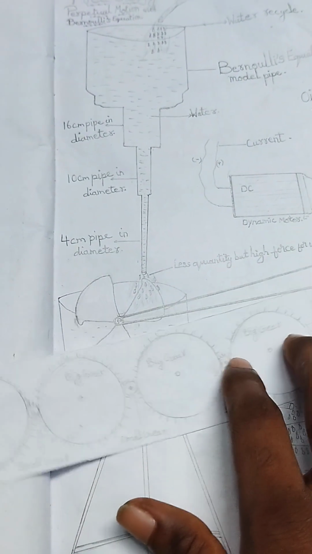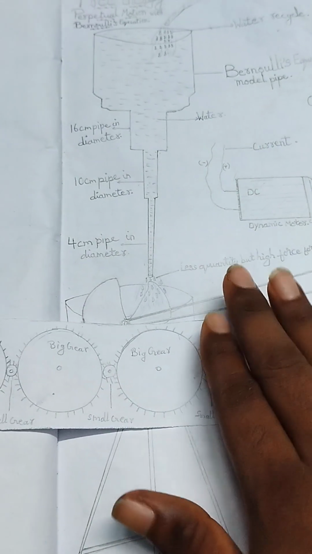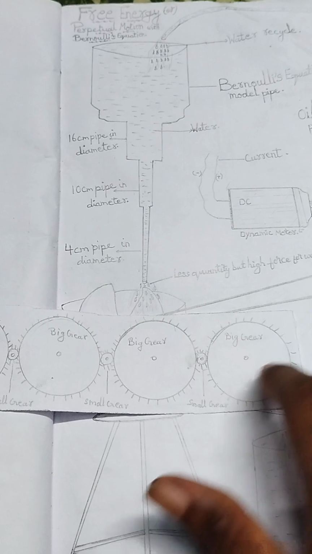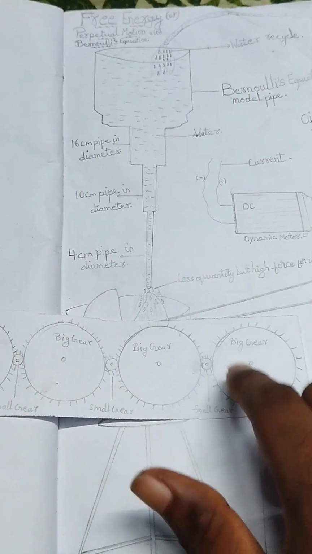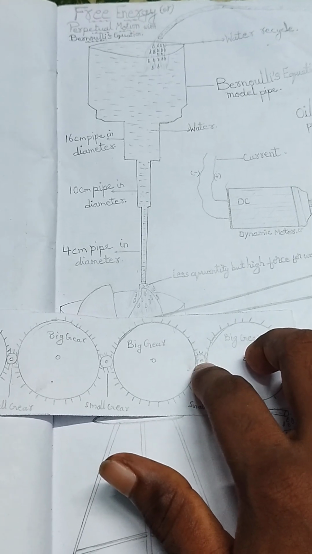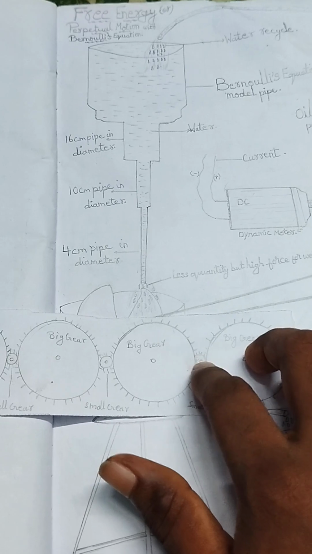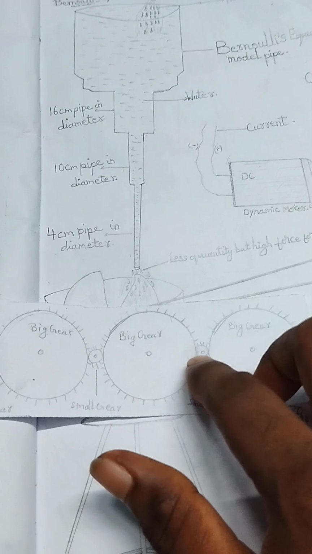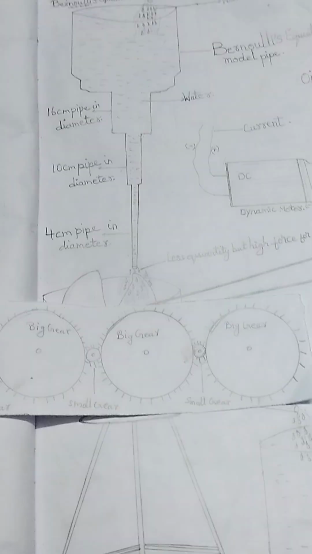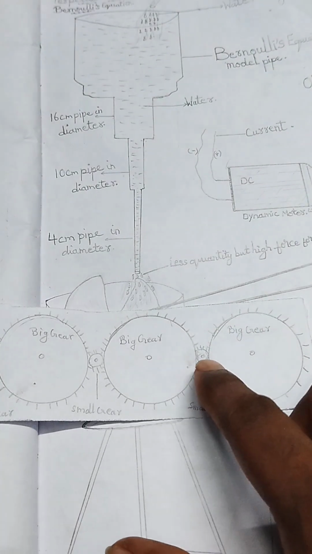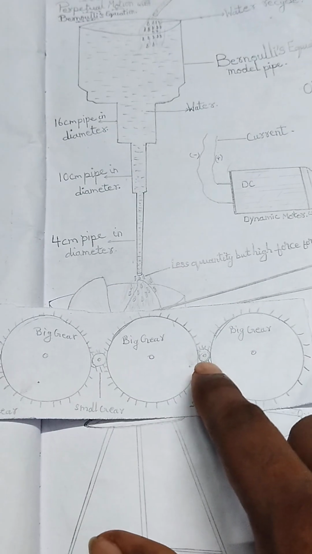Then this goes on, and you can take it till here. Or you can keep another smaller one after this. The last wheel, the smaller one, will have high speed with enough strength and power to rotate even a high weight. That is how it used to be for the vehicles which we drive.